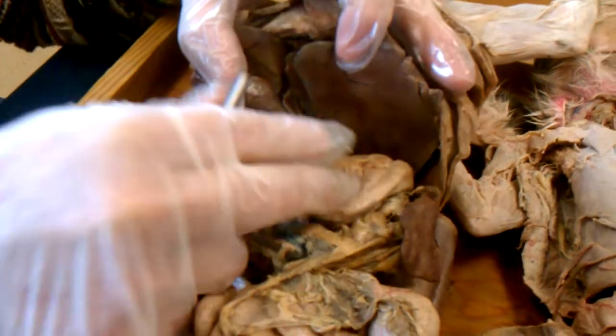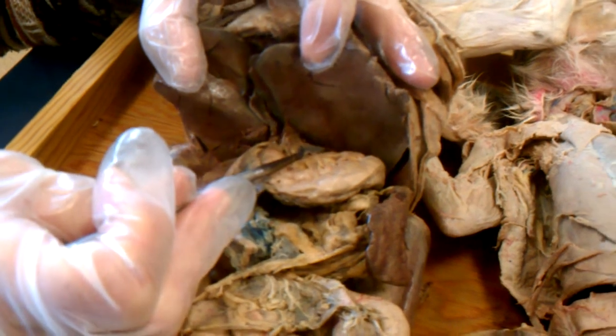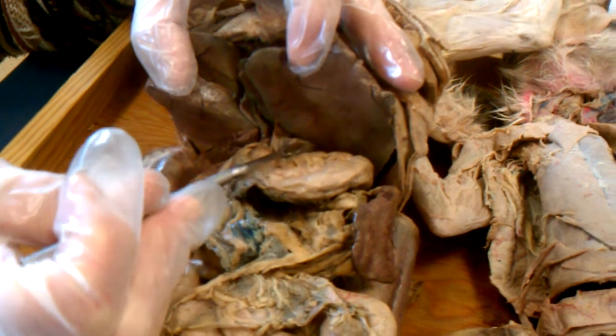Lastly, there is a quadrate lobe of the liver underneath the lesser omentum between the stomach and the liver, but it is not on your list.